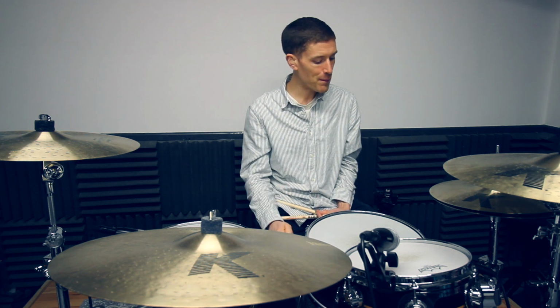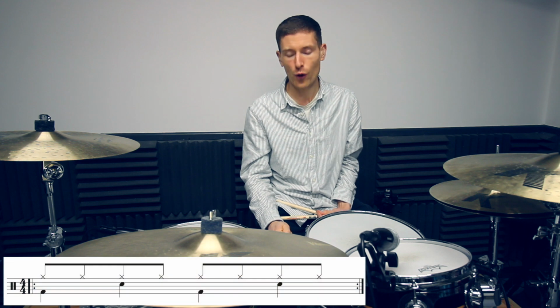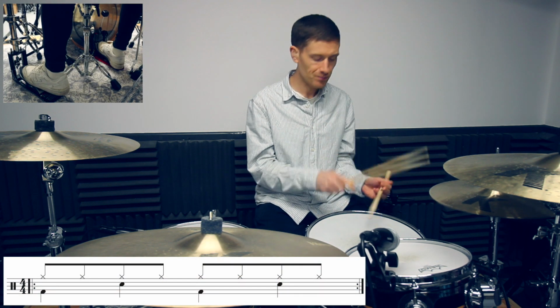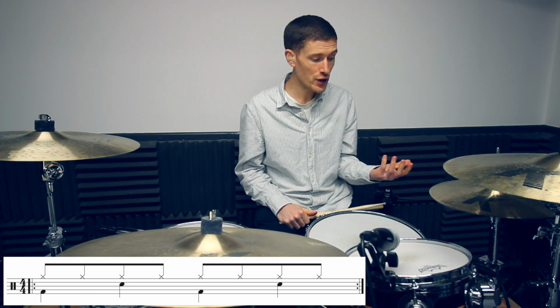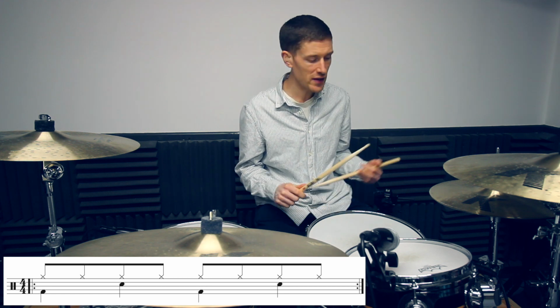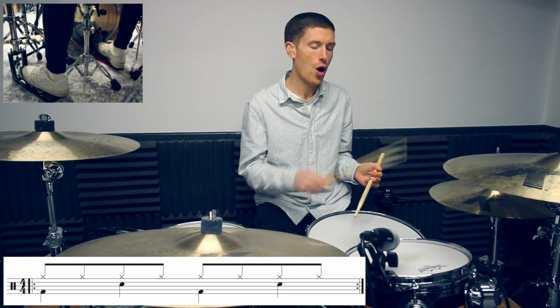Okay, so if I play a basic 8th note groove in 4/4, okay, so this groove, as the beats are quarter notes, I count the quarter notes, okay? So if I count the quarter notes when I play this groove, I count like this.